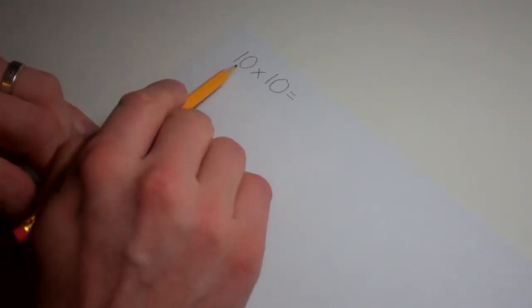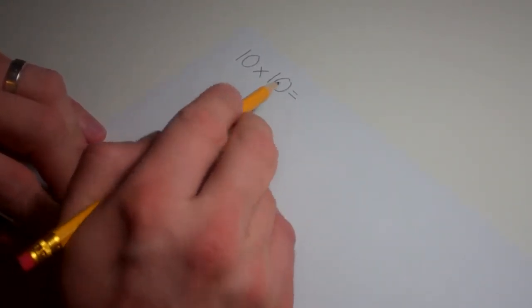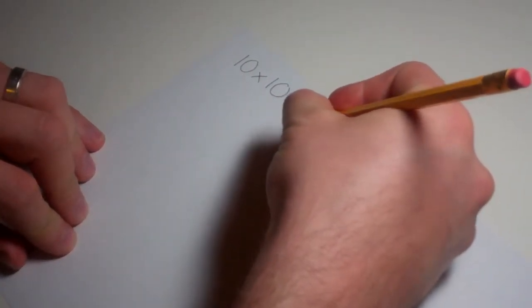In this video I'm going to talk about multiplying tens. So that's any two numbers that are exact rounded tens. The thing that's going to help me keep in mind how to do this is an equation that I hopefully know by now, which is 10 times 10, which equals 100.